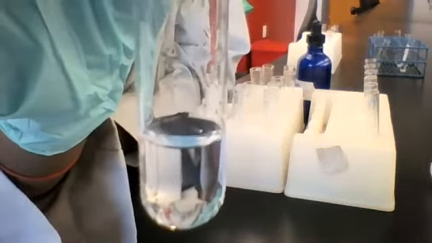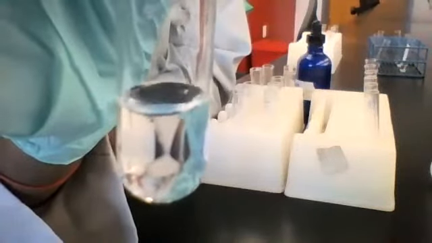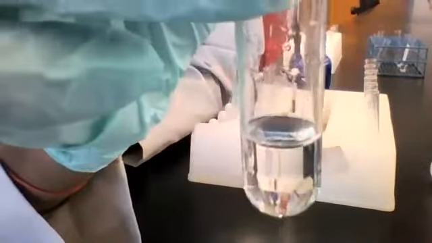Solution. Yes, a solution. And how would you describe it? Is it clear? As in, can you see right through it? Is it transparent and clear? Yes. Is it colorless? Yes.